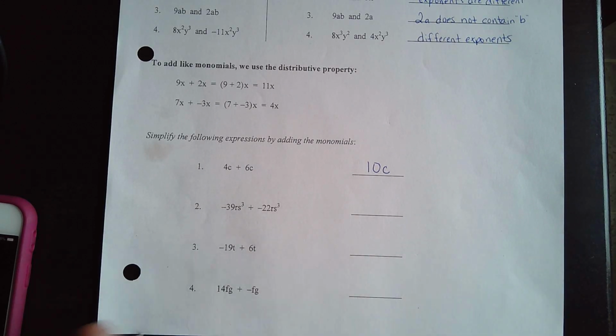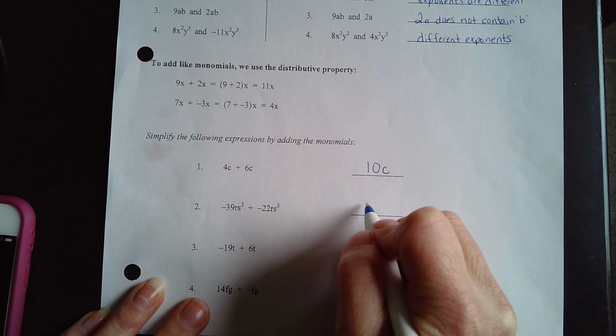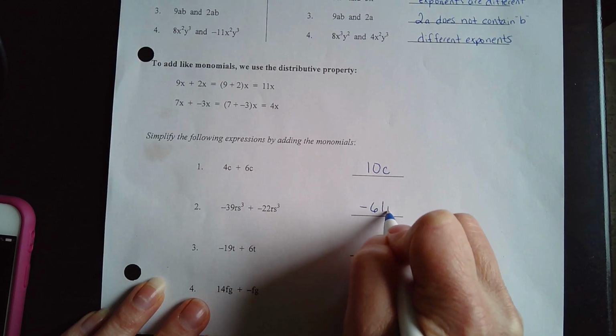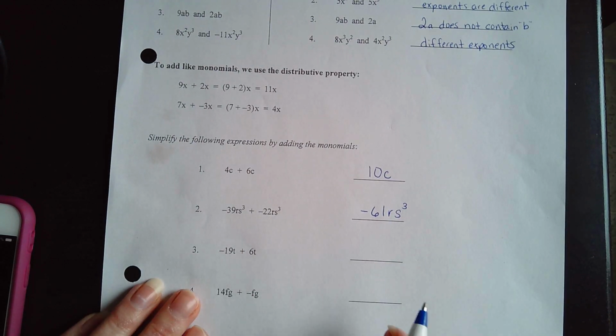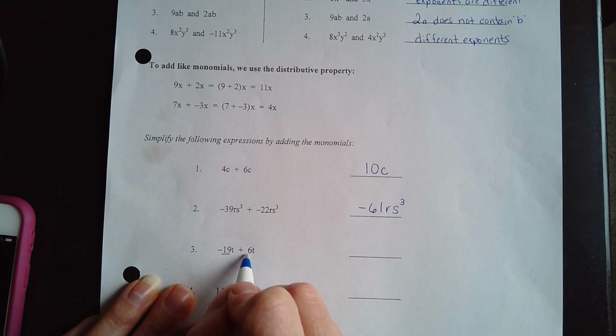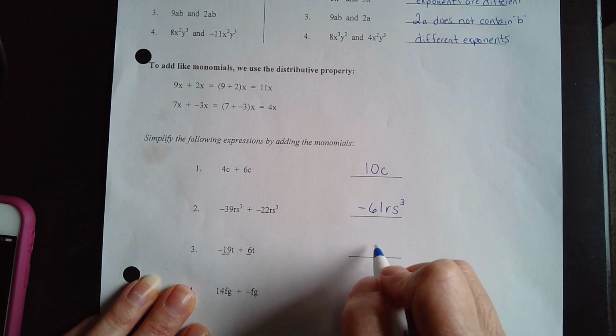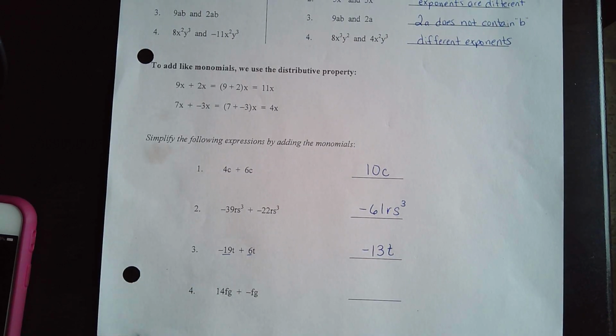Negative 39 minus a 22, or you can add a negative 22. You'll get the same answer, and you get a negative 61 rs to the third. Notice when we're adding, we're not touching those exponents. Negative 19t plus 6t, just add our coefficients in front, and you should get negative 13t.